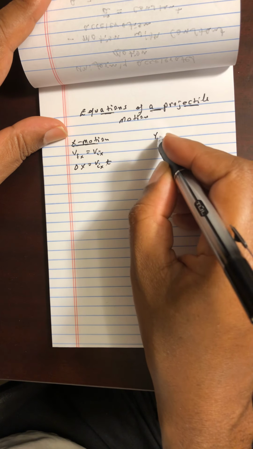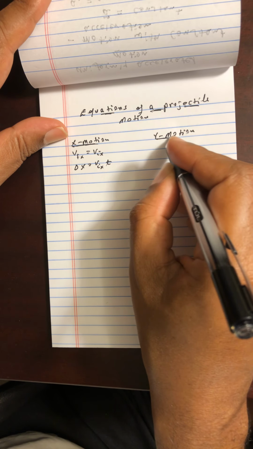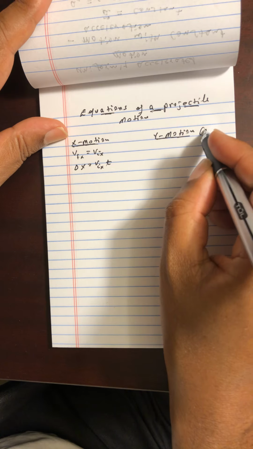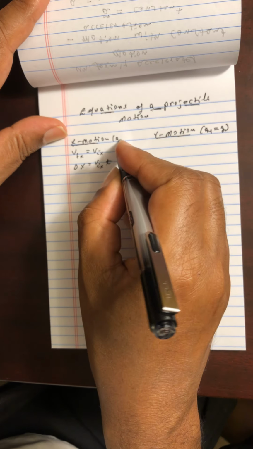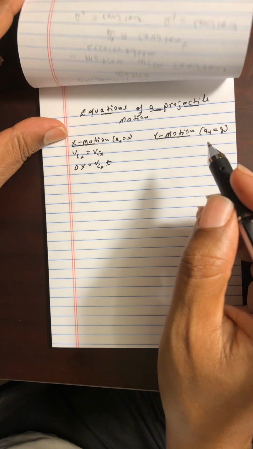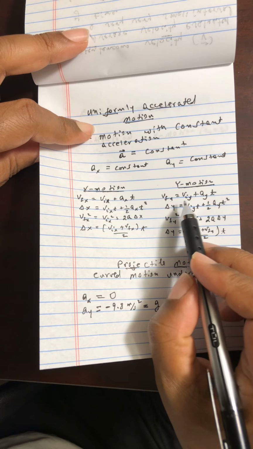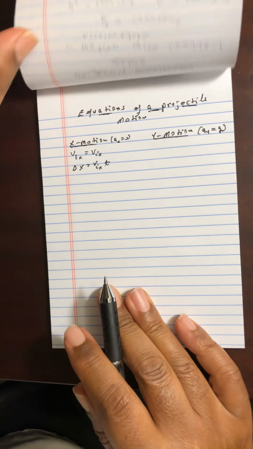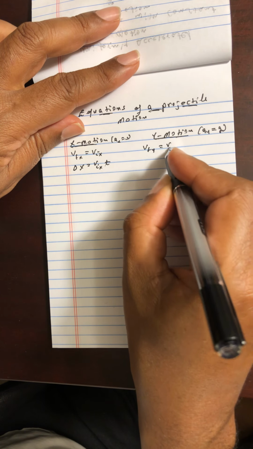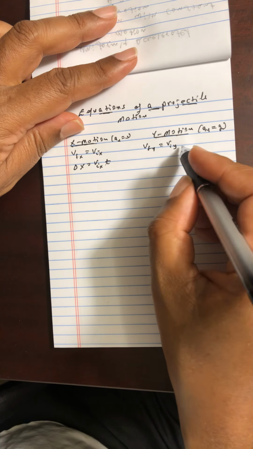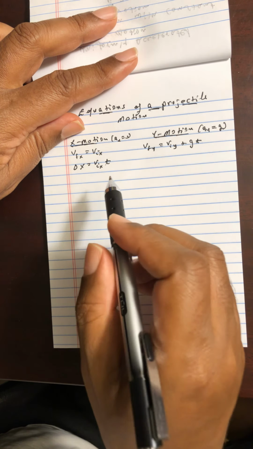Now let's look at the y motion. In this case we're going to replace ay by gravitational acceleration g. This was ax equals 0. So over here we get vfy equals viy plus gt. Let's write the equations. So you got vfy equals viy plus gt.